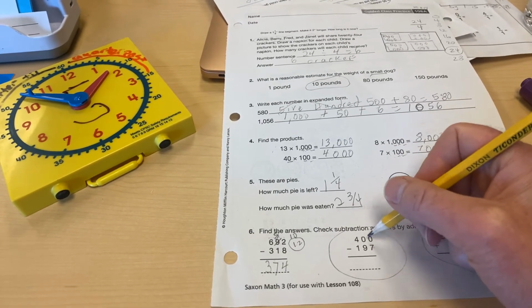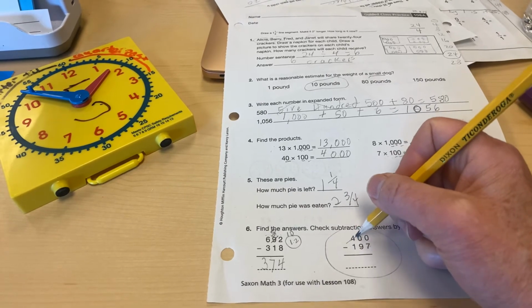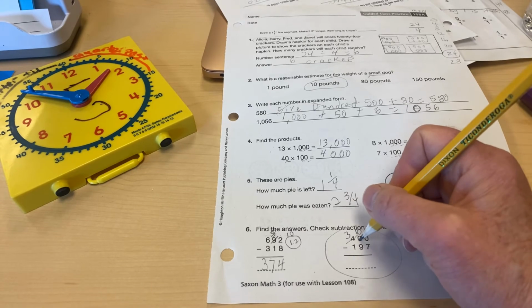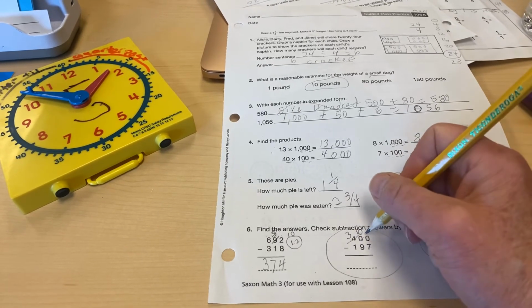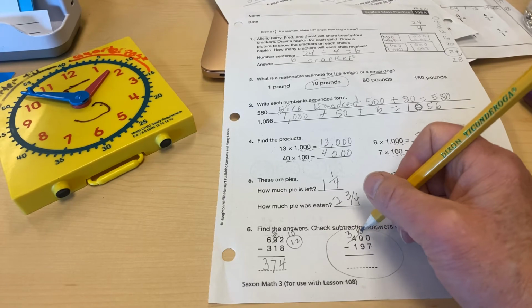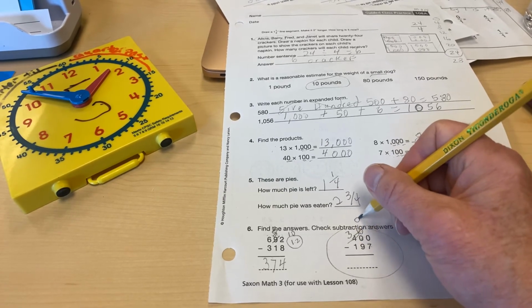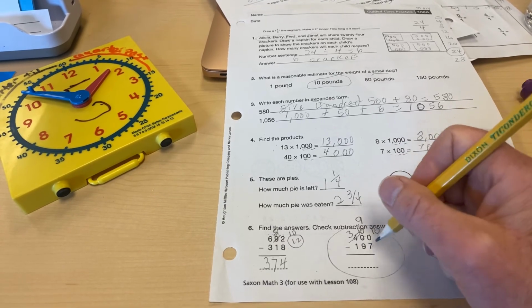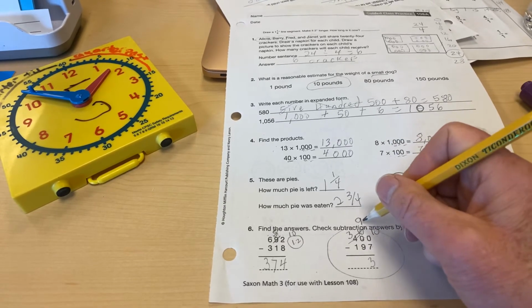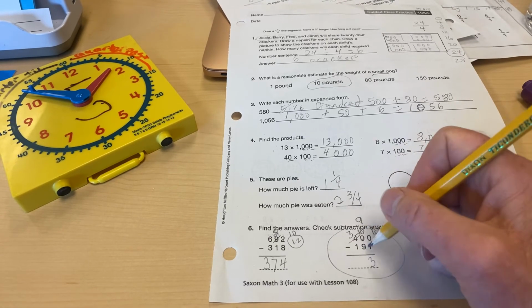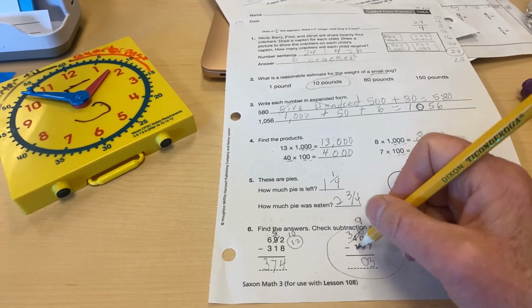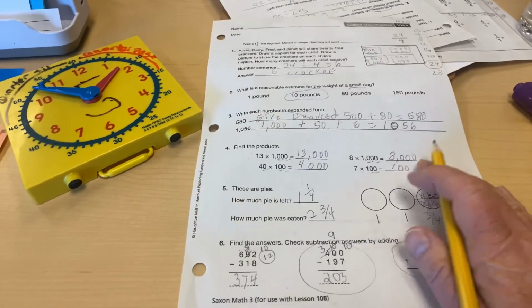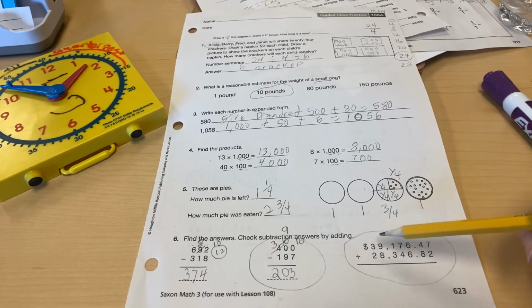I have 400 minus 197. I can't subtract anything. I have to go clear to the hundreds and change the 4 to a 3. The 10 of the 0 now is a 10. Now this guy has 10, but I can borrow from it and turn it into a 9 and send 10 all the way over here. Okay, so 10 minus 7 is 3. 9 is my new number, minus 9 is 0. 3 minus 1 is 2. So 203.